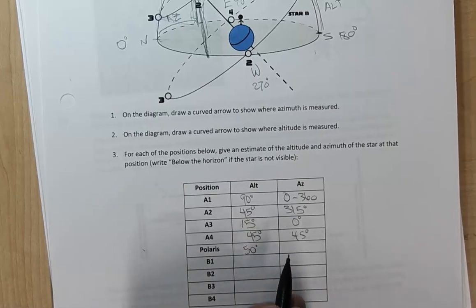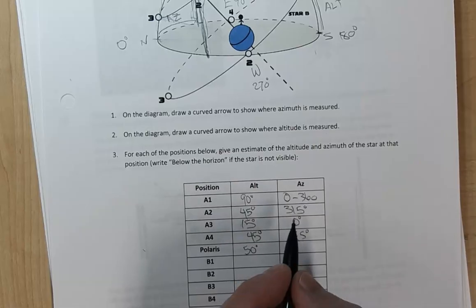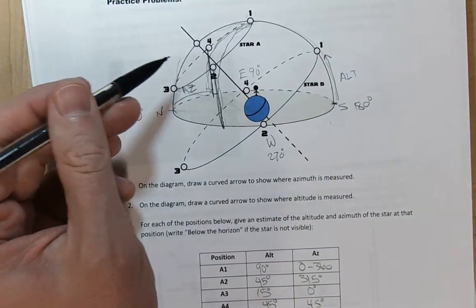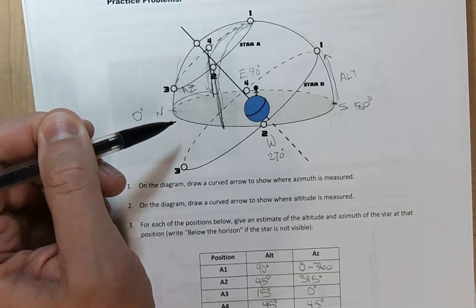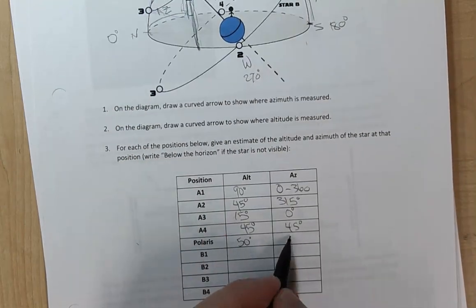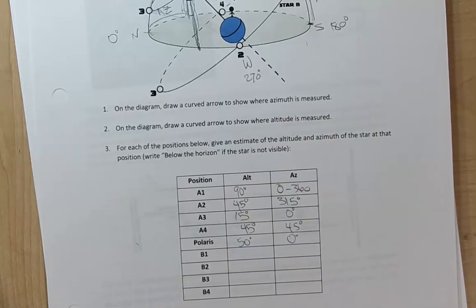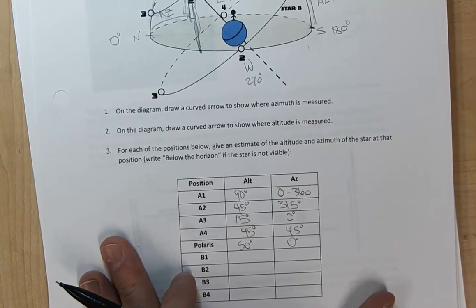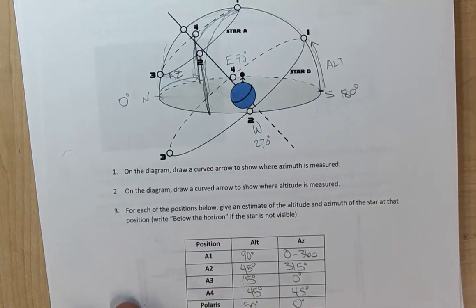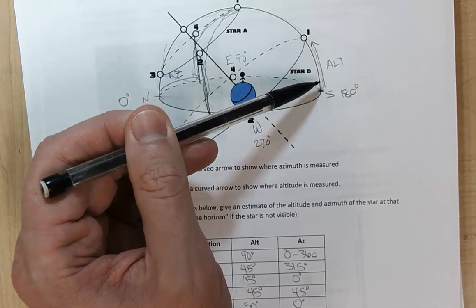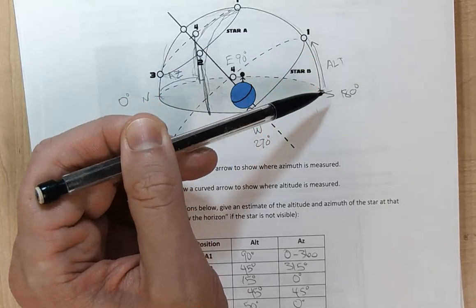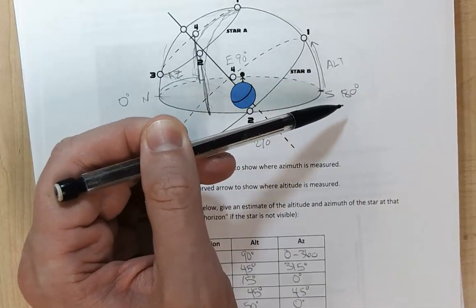What's the azimuth, though? Well, for sure, Polaris is the North Star, so Polaris must be right above due north on the horizon, so gotta be 0 degrees azimuth. All right, now star B, position 1. Star B at position 1 is right above due south on the horizon, so that's going to be 180 degrees azimuth.